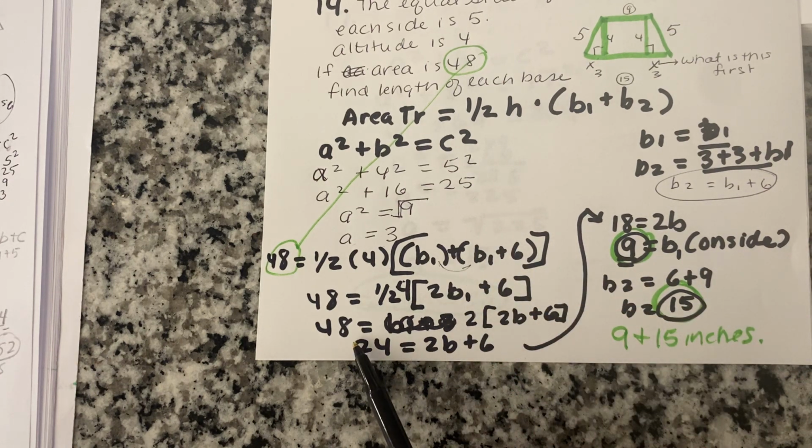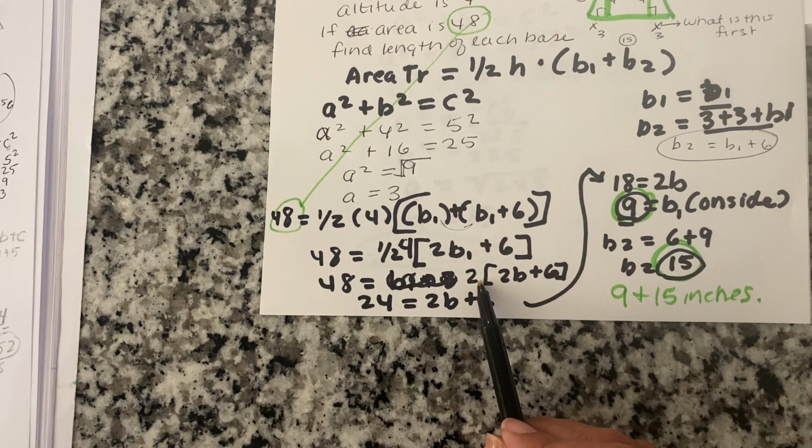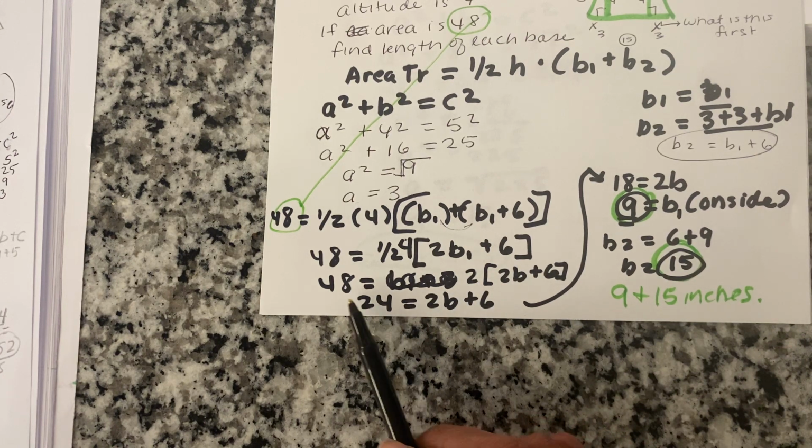Now we have 48 equals, and of course 1/2 of 4 is 2, so 2 times 2b plus 6. I'm going to get rid of this 2, and 48 divided by 2 is 24. So now I have 24 equals 2b plus 6.